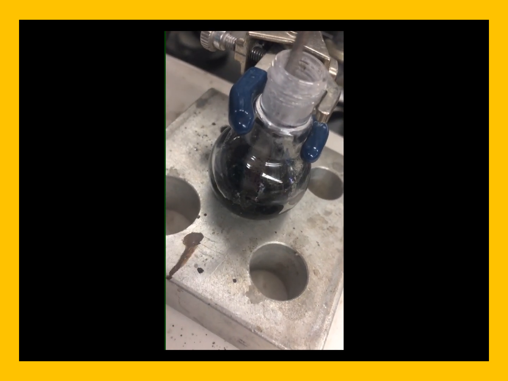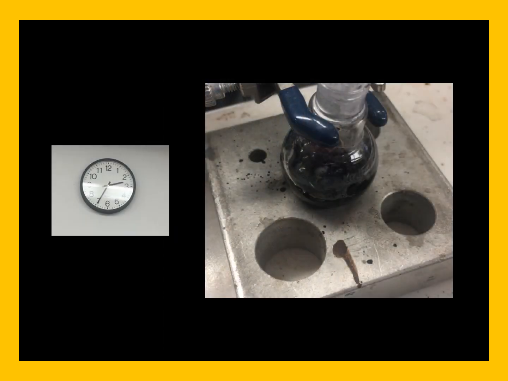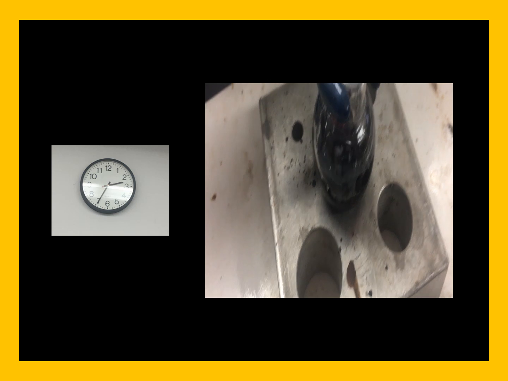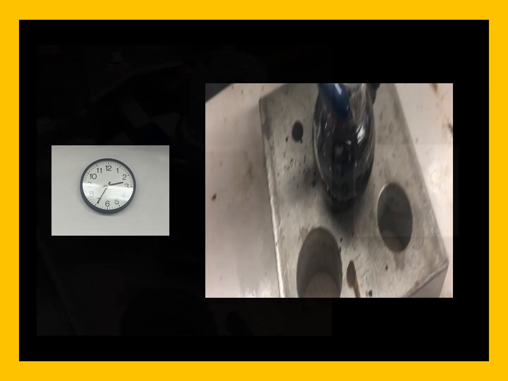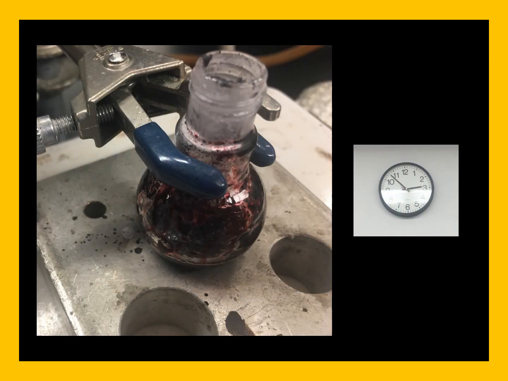And now you can see that we are mixing the solution. It is now 235, and we now have a nice smooth solution. You can see that this solution is melted well enough together to form a liquid that our stir bar stirs in our solution. We're going to let our reaction go approximately 15 minutes, and at 2:53 we're going to decide that our reaction is done.